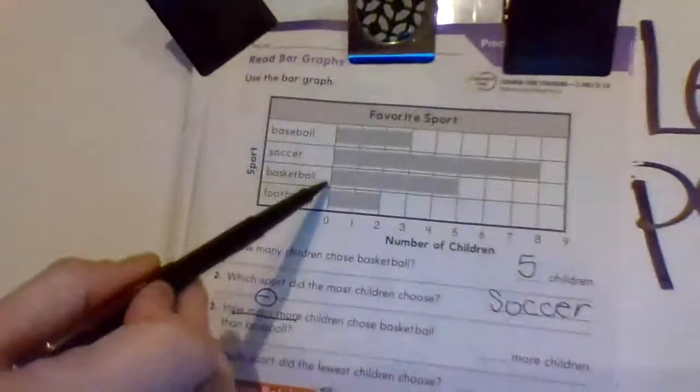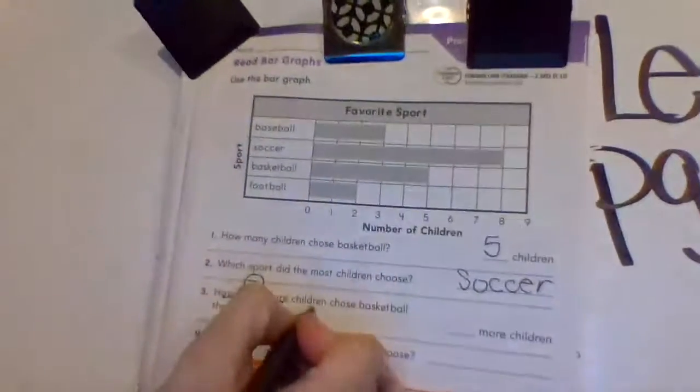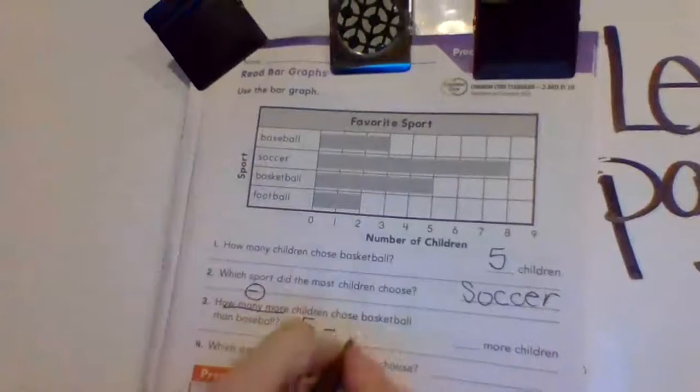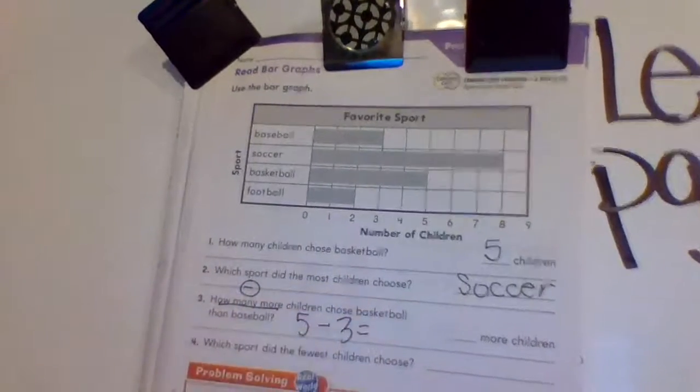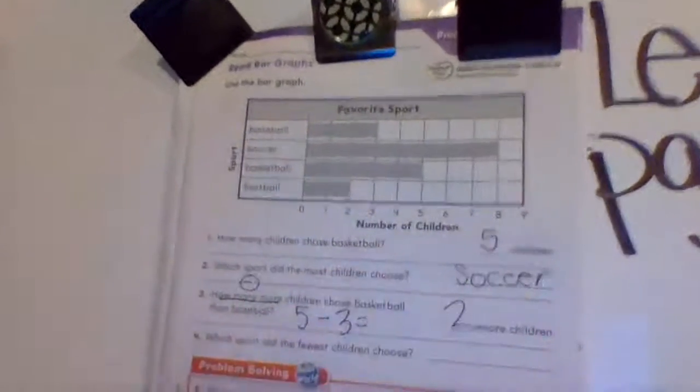Subtract. Children chose basketball, then baseball. So when we see those clue words, we know that we're finding the difference between basketball and baseball. So basketball went to the 5, and we know we have to subtract the baseball amount, which is 3. And when we do those two numbers, we get 2 more children.